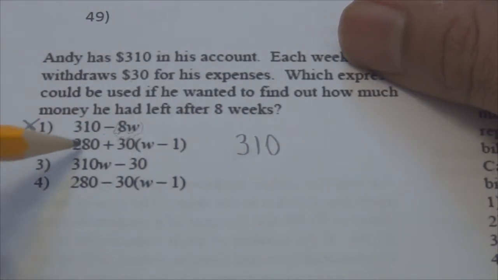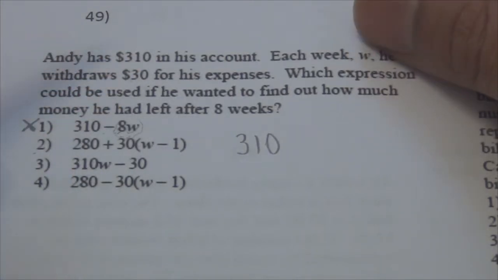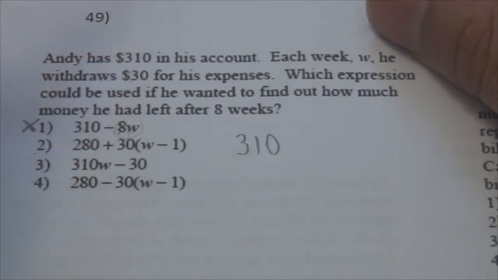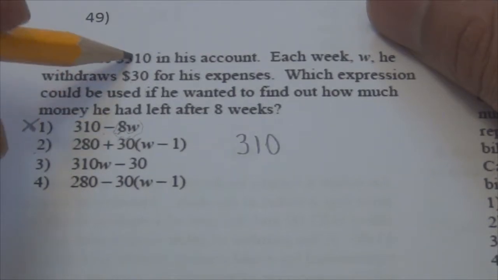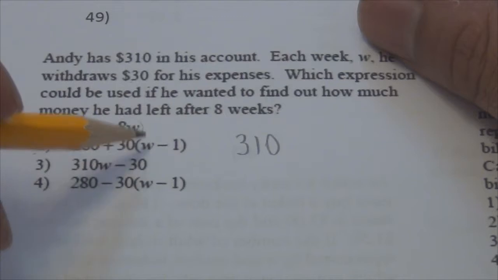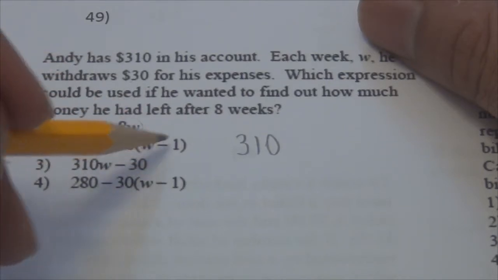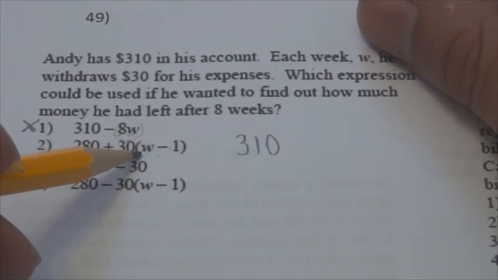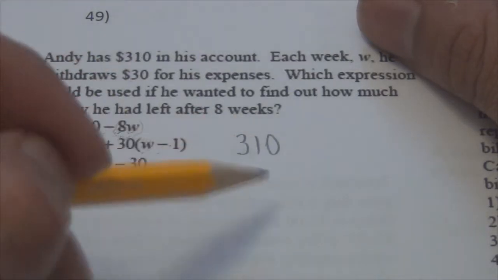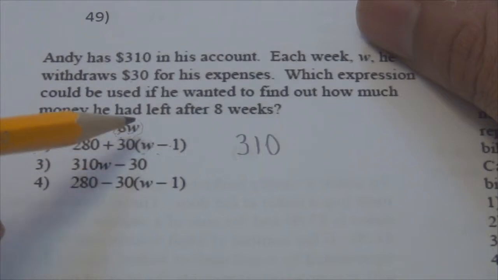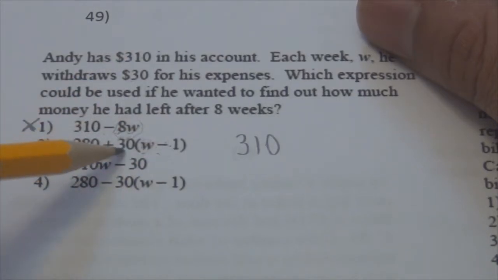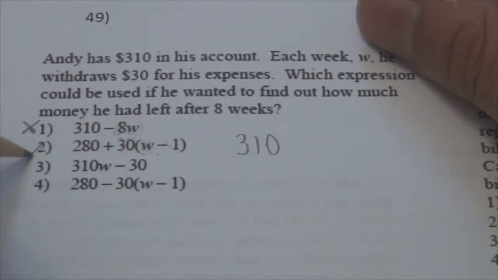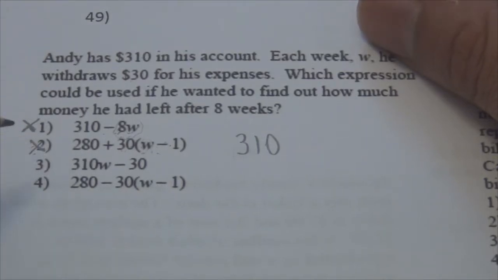Choice number 2, $280. Let's take a look at the beginning, where he has $310. So at 0 weeks, he has $310. If week is 0, then 0 minus 1 is negative 1. 30 times negative 1 is negative 30. 280 minus 30 is 250. That's not $310. So this cannot be used to predict.